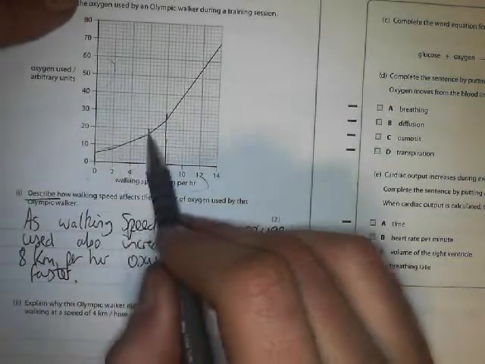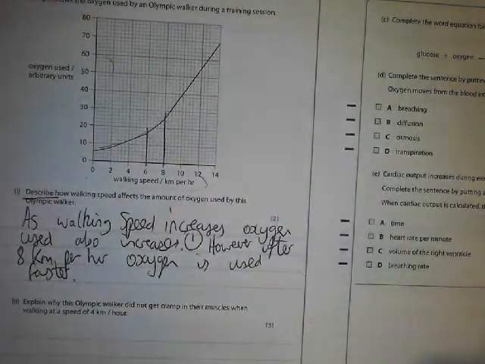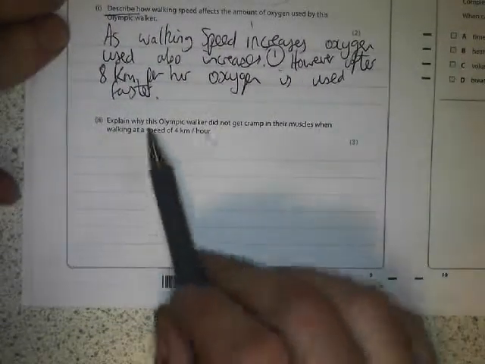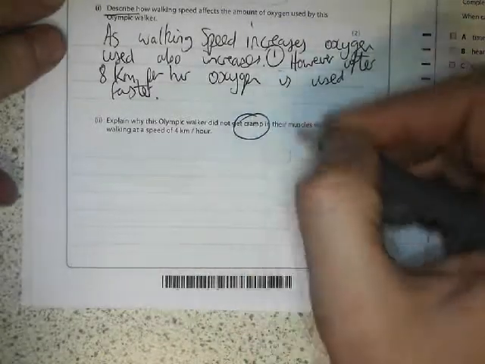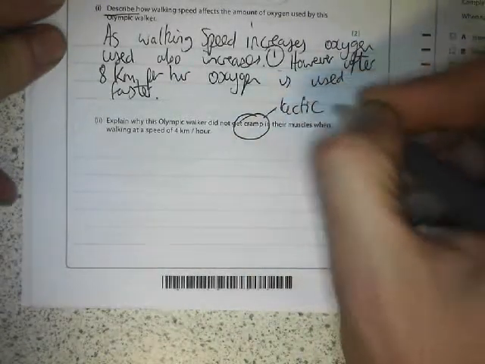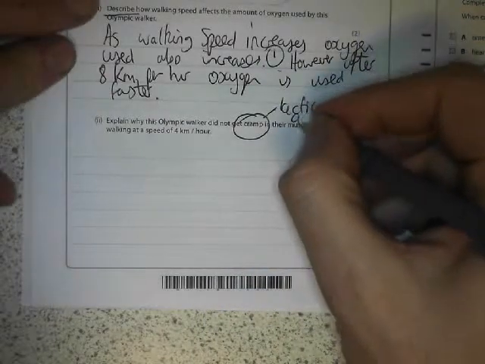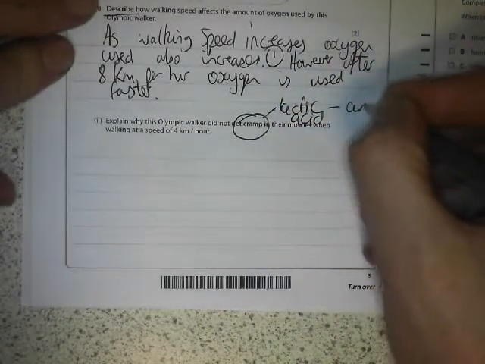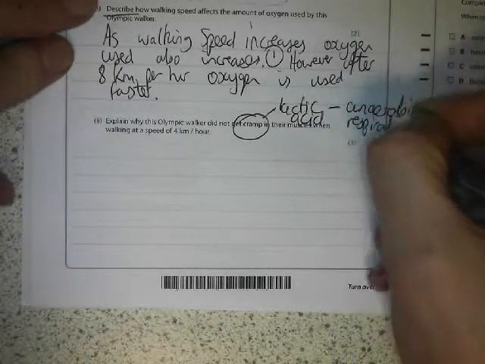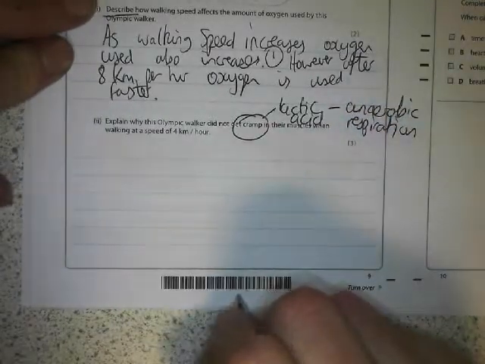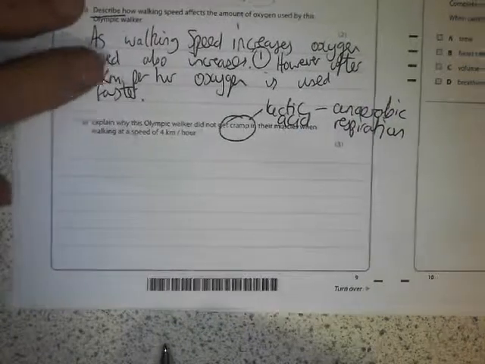Explain why this Olympic athlete did not get cramp in their muscles. What is cramp? Cramp is lactic acid. Where does lactic acid come from? Lactic acid comes from anaerobic respiration. Okay? And when do you use anaerobic respiration? High intensity. And there are your 3 marking points there.